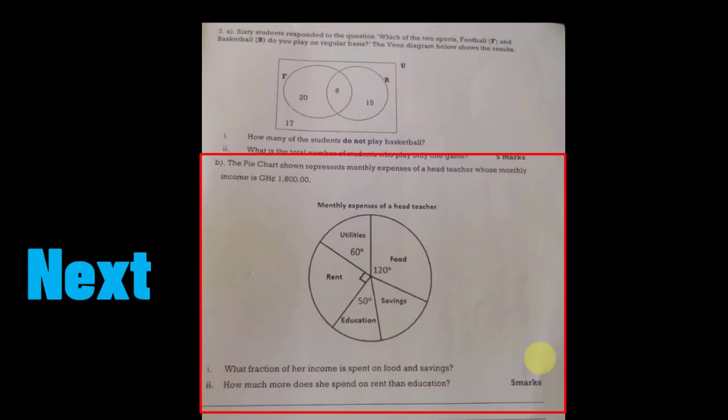Before we proceed, of course, take note of our next video presentation. It is going to be on the number 3B, which is going to involve the pie chart.